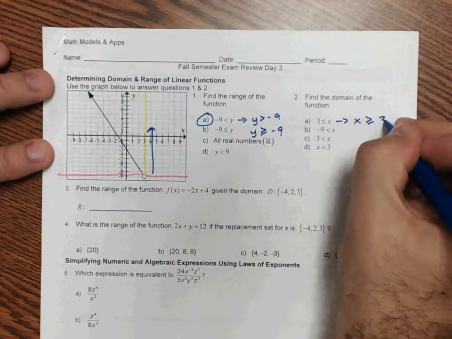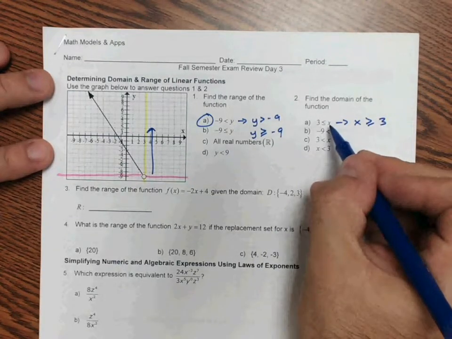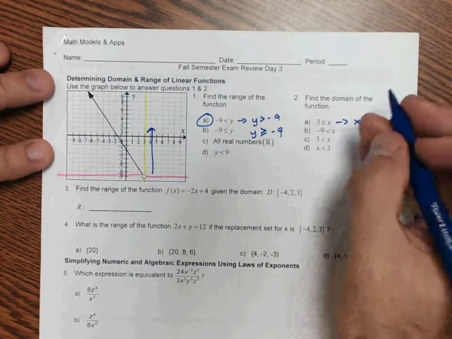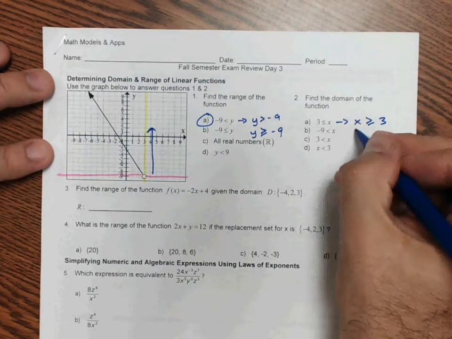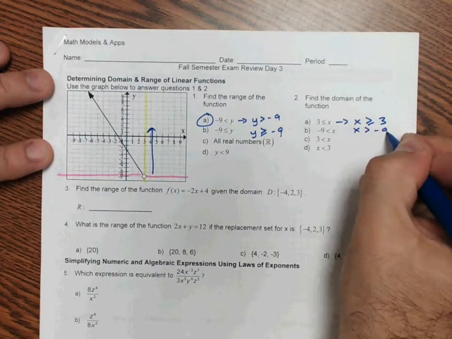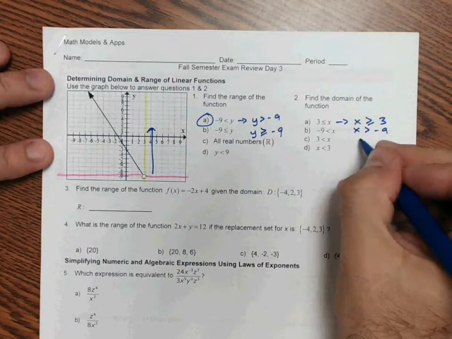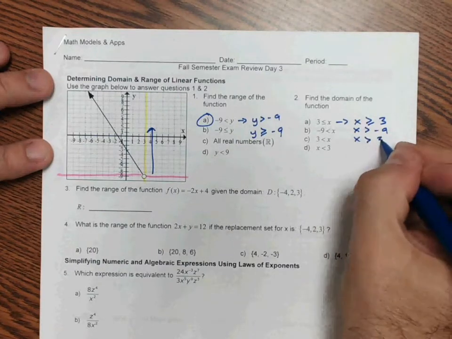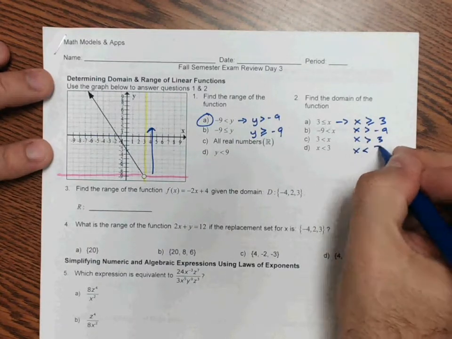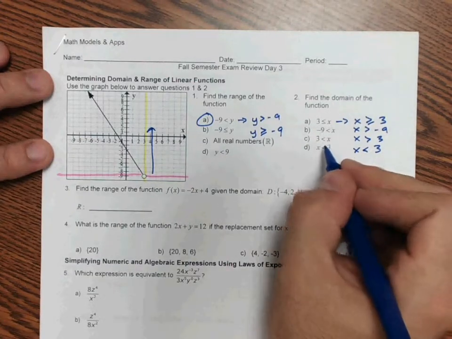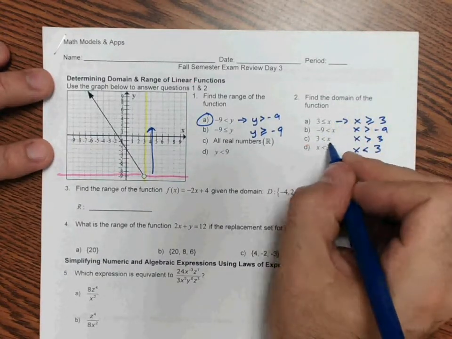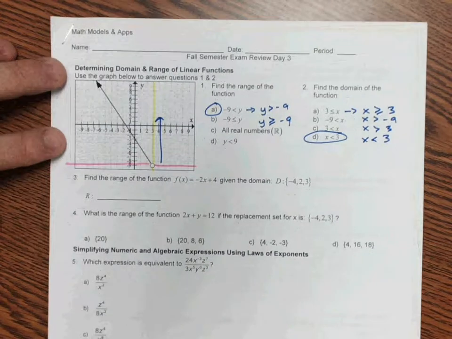Again, I'm going to change this around to put x on this side. Just make sure that when you do that, the open end faces the same direction. Here, I'm going to put x is greater than -9. We're going to change this one here, say x is greater than 3. And this one says x is less than 3. The only one that is correct is going to be D. X is less than 3.